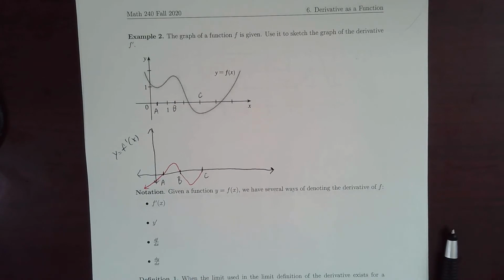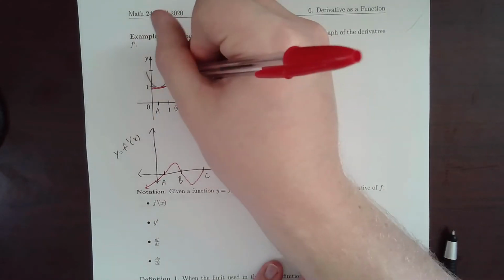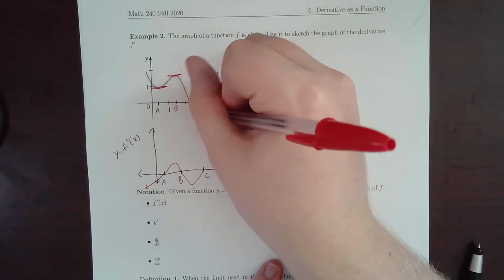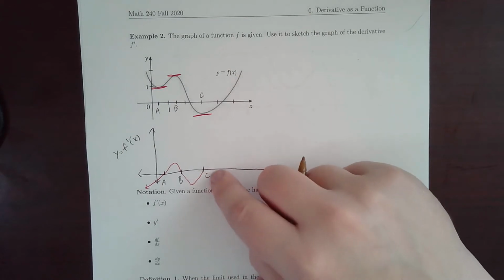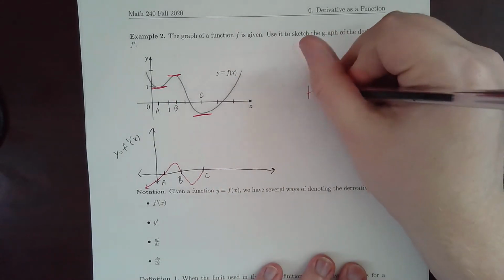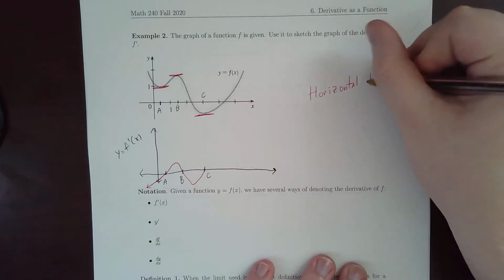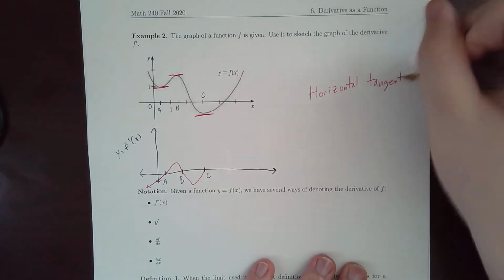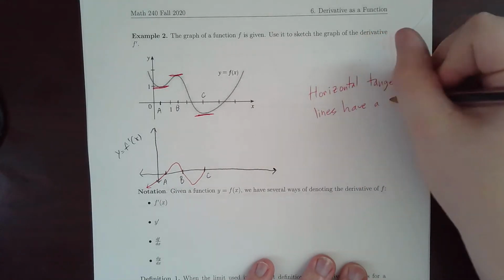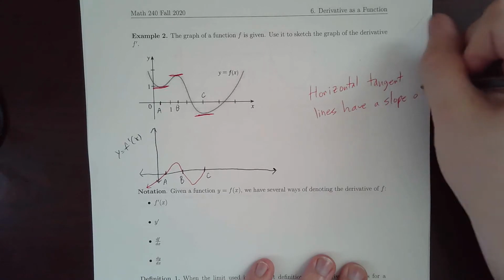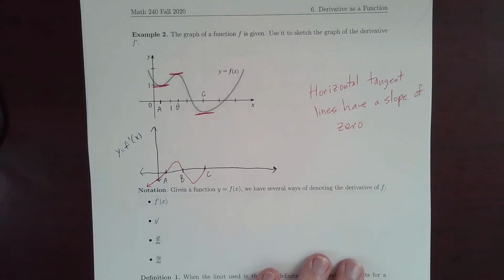So every time we have these horizontal tangent lines, we're going to go ahead and have our slope be 0. So horizontal tangent lines have a slope of 0.